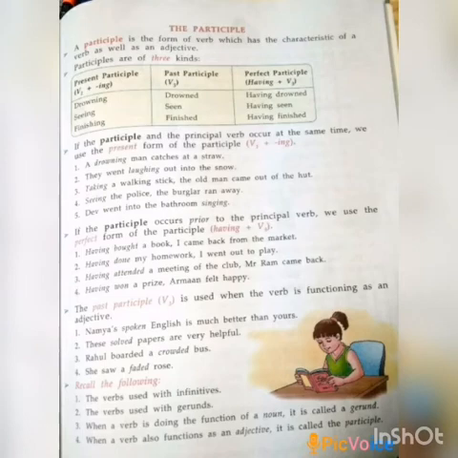Second one: if the participle occurs prior to the principal verb, we use the perfect form. So the participle takes the main place. In the following sentences, listen: having bought, having done, having attended, and having won. These are all the words here. The verb becomes the third form, the past participle, which we should use when the participle occurs prior to the principal verb. First we used the ing form. Here we are using having plus whatever verb it may be, in the third form.